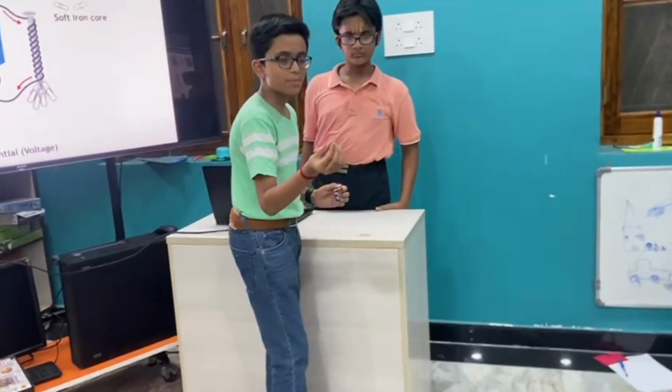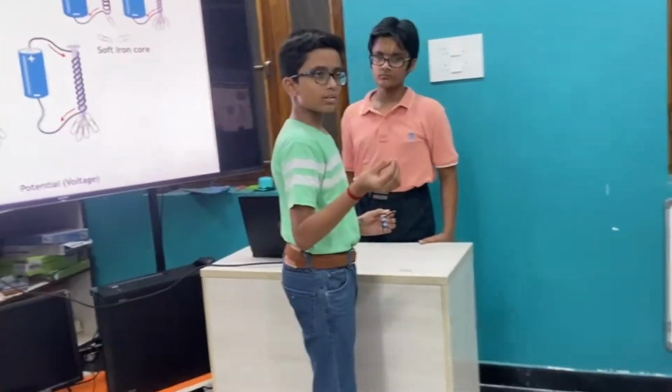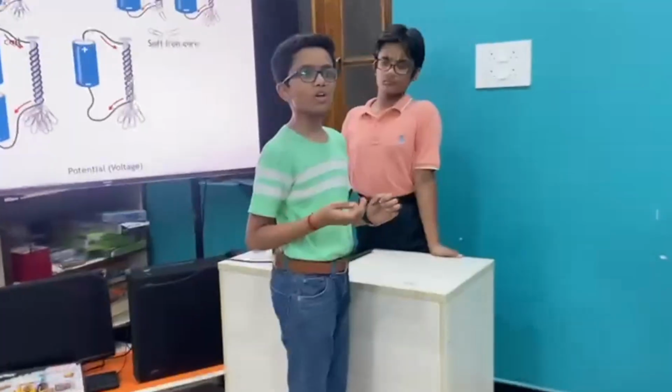These are some paper clips through which we can show that this iron nail becomes magnetized because of the coils.